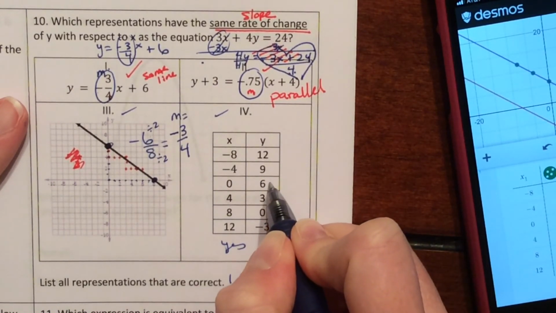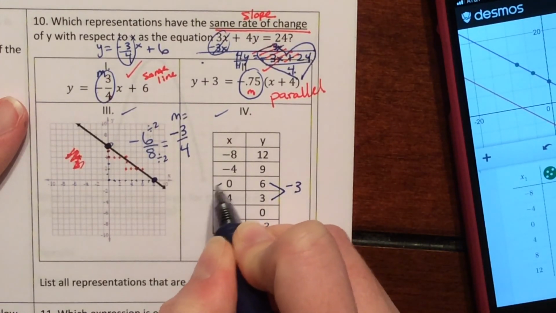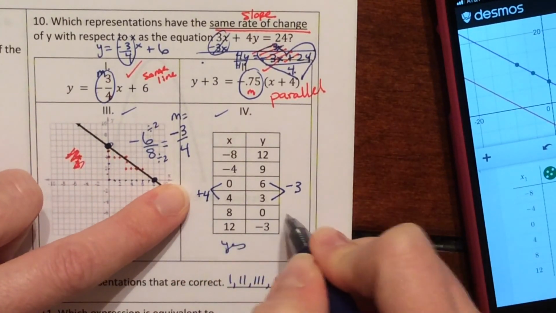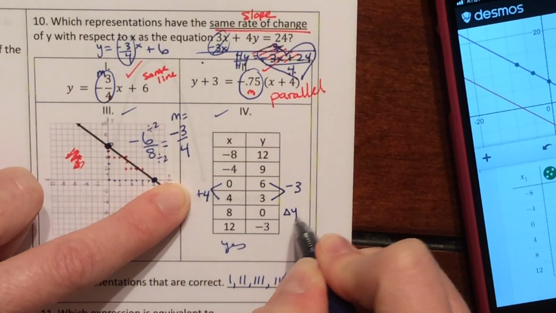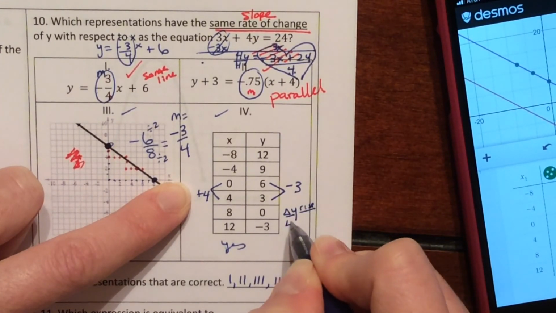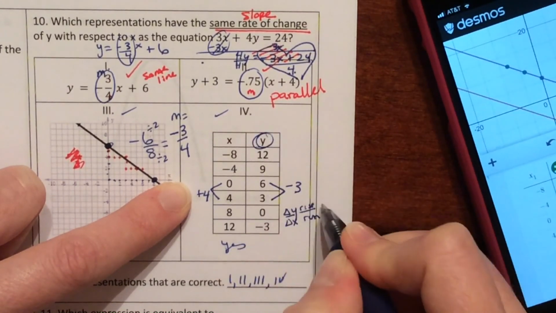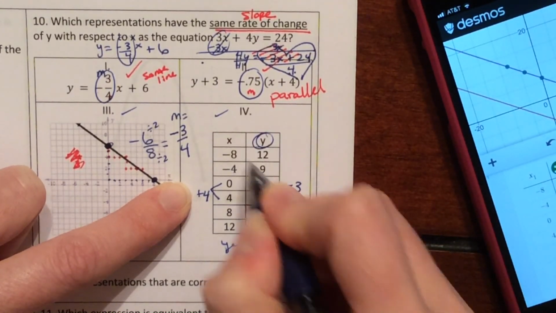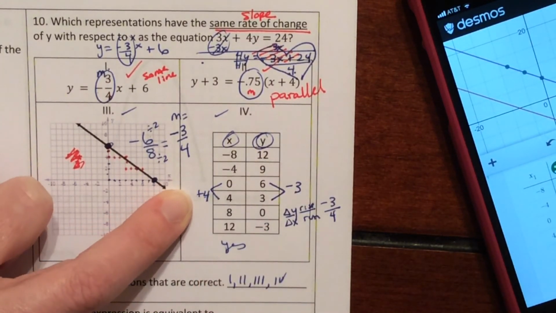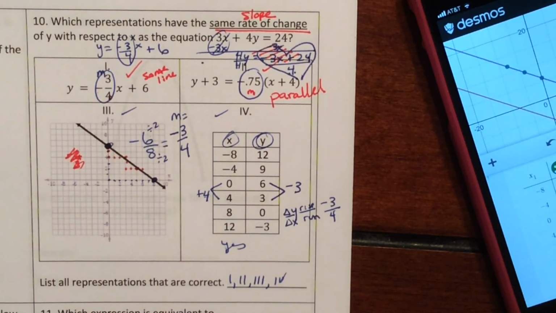And I'm going to go down here where everything's positive. We're going down 3, and we're going up 4. And when we do slope, we do our change in y, which is our rise, over our change in x, which is our run. So your y number is the -3, and your x number change is 4. So you can also see with the numbers, they back up what we did on Desmos.